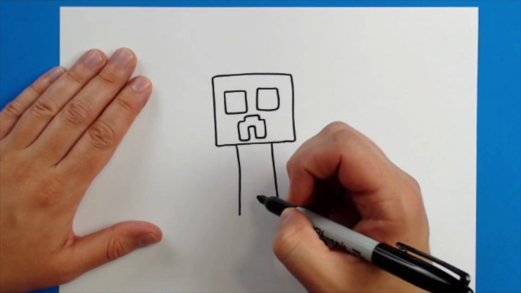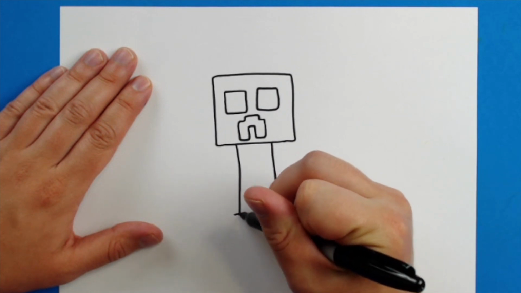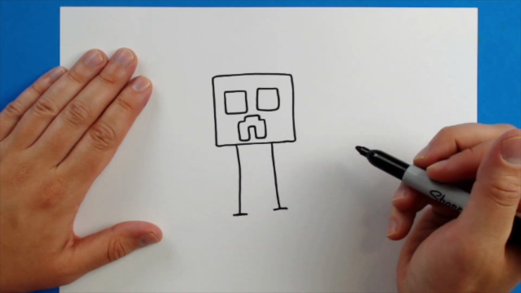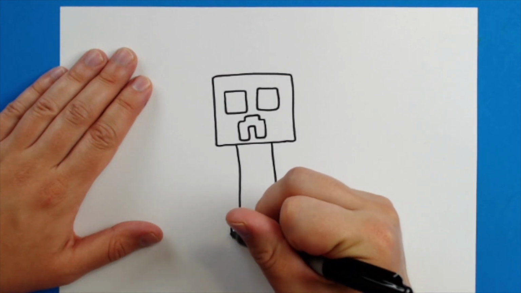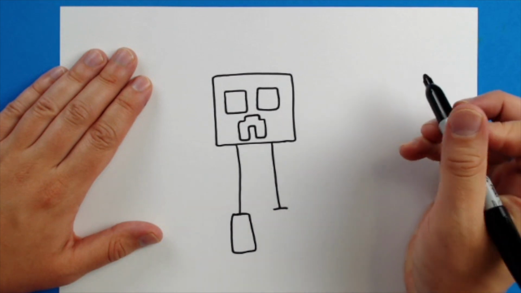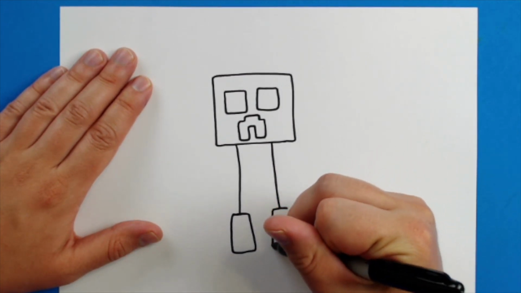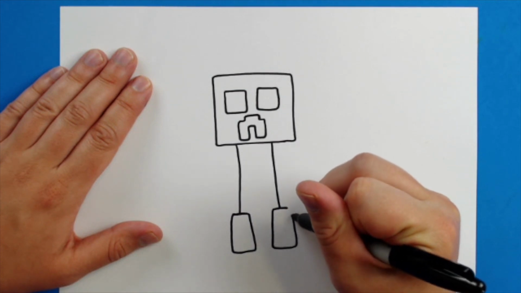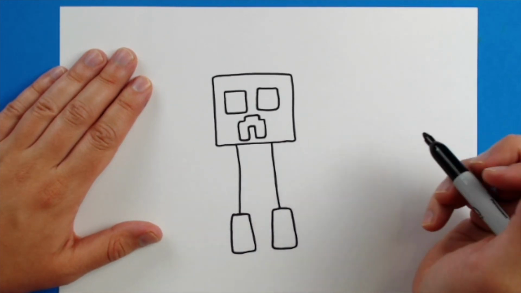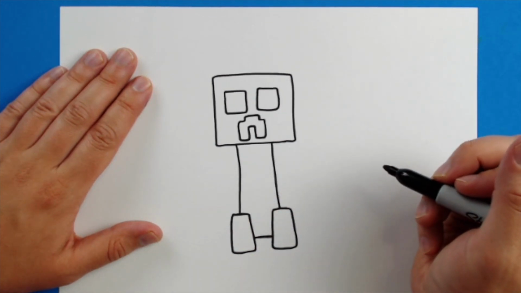Now, I want to give him some legs. So I'm going to start right here, and I'm going to draw a line that goes straight across on each side. And then I'm going to draw a line that goes down, over, and then comes back up. And then I'm going to make another line that goes down, over, and then comes back up. And then right in between here, I'm just going to draw a little line to connect it.